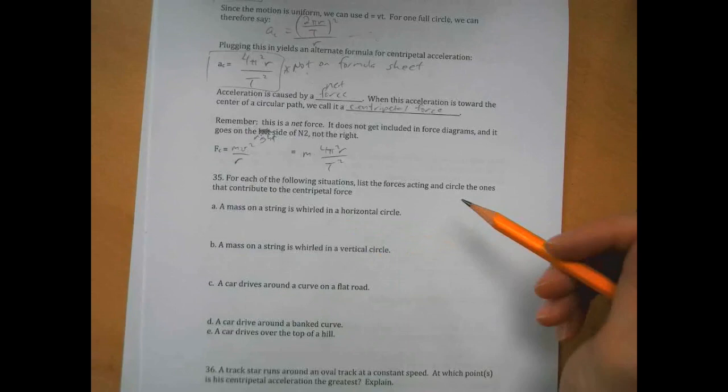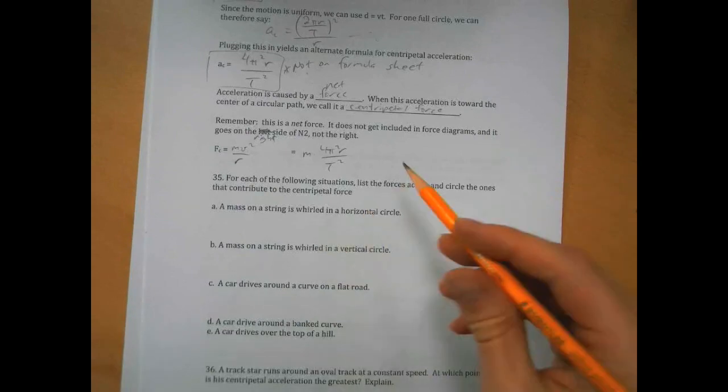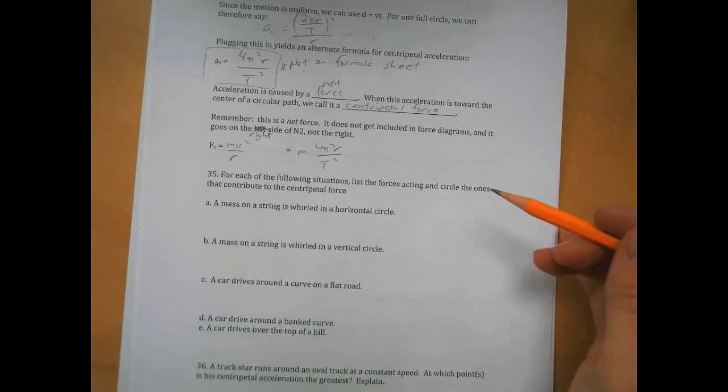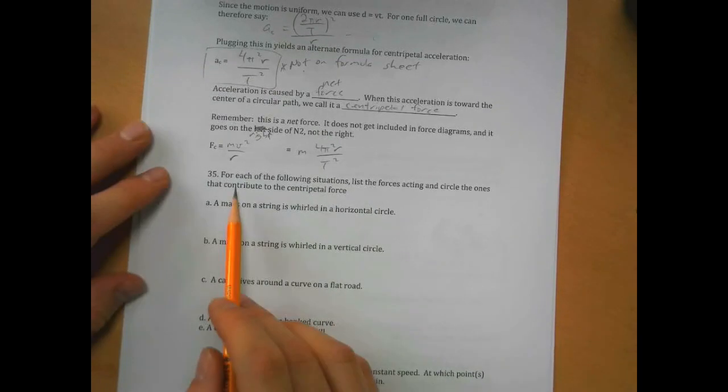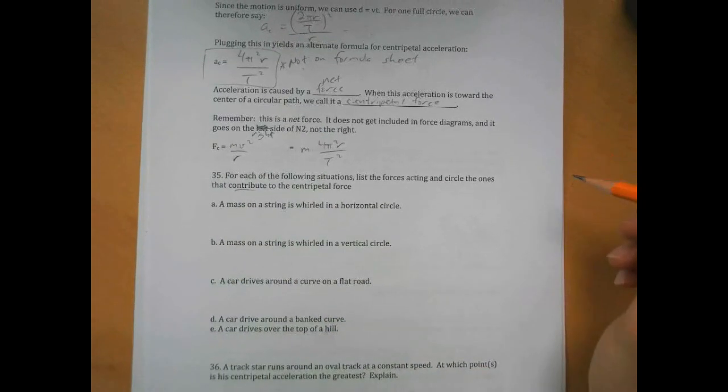So we'll see what that looks like as we work through some problems here. For each of these, let's just think about what forces are acting and which ones actually contribute to the centripetal force or the centripetal acceleration. And when I say contribute, I mean either adding to or subtracting from. So either pointing toward or away from the center of the circle.